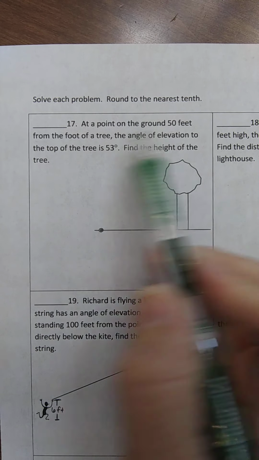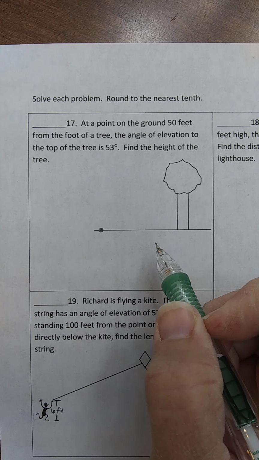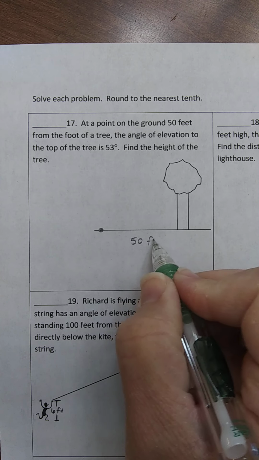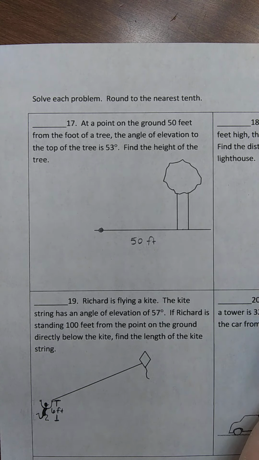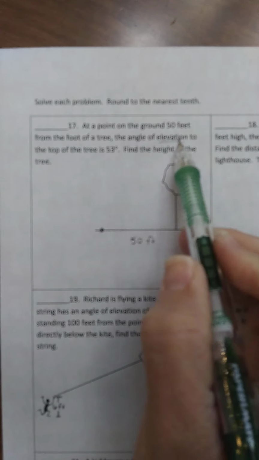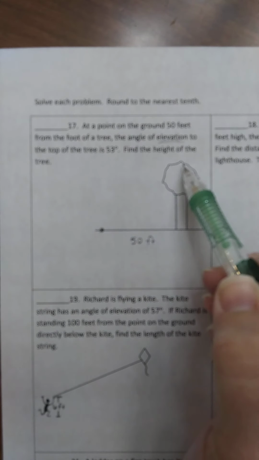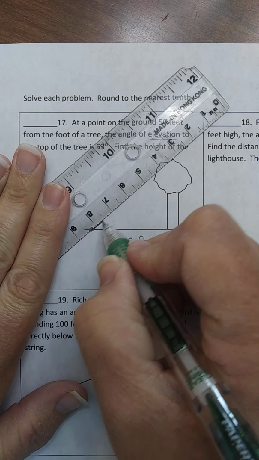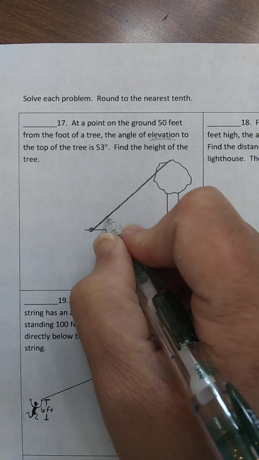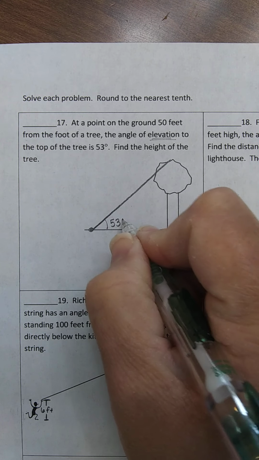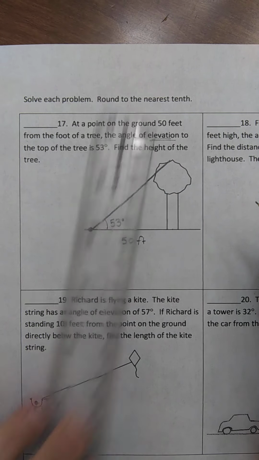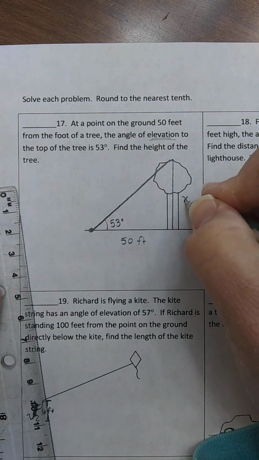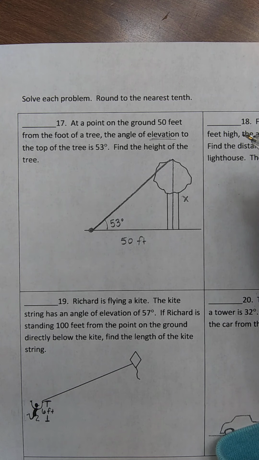So at a point on the ground 50 feet from the foot of a tree, so the foot of a tree would be down at the bottom, so 50 feet from a point to the tree, and the angle of elevation, so that means from the ground up to the top of the tree, is 53 degrees. And we want to know the height of the tree. So from the tree to the ground, that's our x. So now we're going to use trig to set that up.